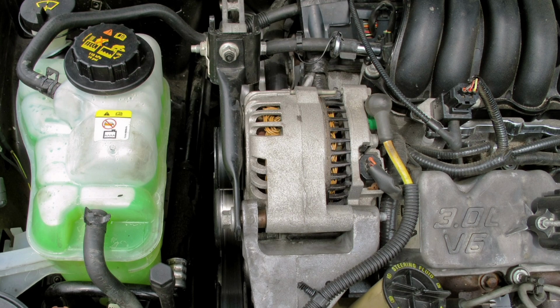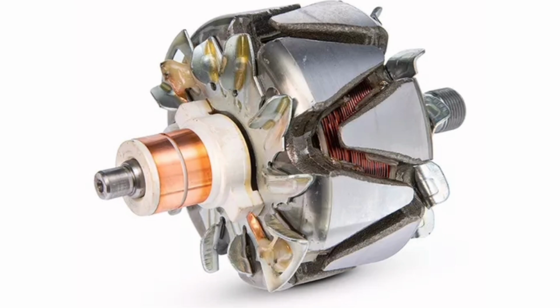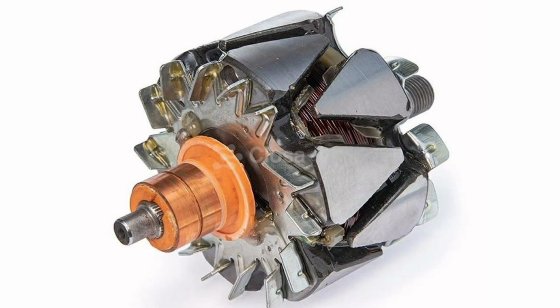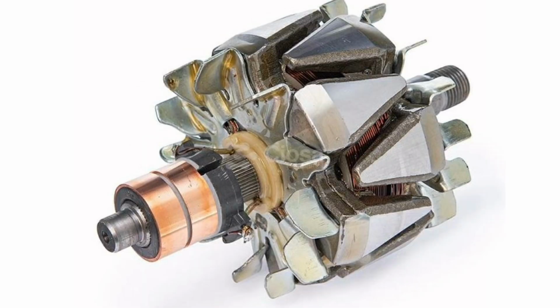The internal components of the alternator include: 1. Rotor. It is the rotating component of the alternator that is connected to the engine through a pulley and a belt. The rotor is made up of a laminated iron core with coils of wire wound around it. When the rotor rotates, a magnetic field is generated that induces current in the stator.